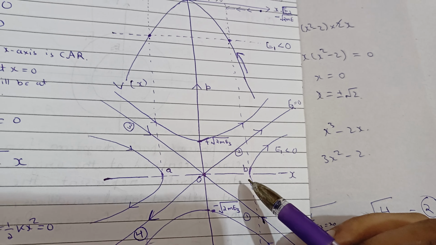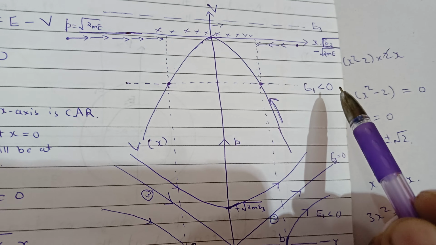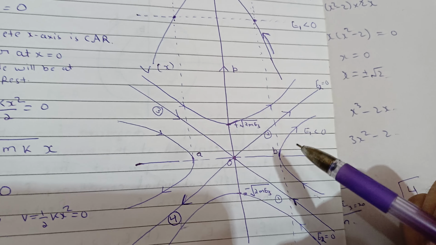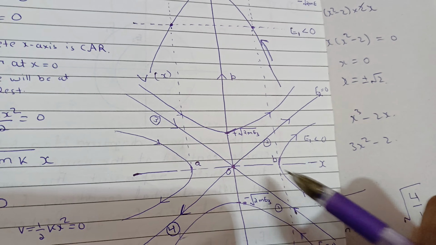So it will go here. Then the restoring force will reflect it back. Then kinetic energy will increase and potential energy will decrease. So momentum will increase in the positive direction. So it will go like this. So this type of curve we will get for this energy which is less than 0. It will be the same for all energies less than 0. This kind of curve we will get.